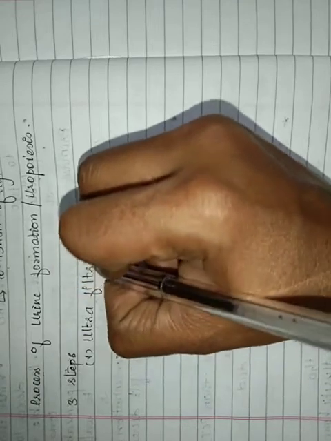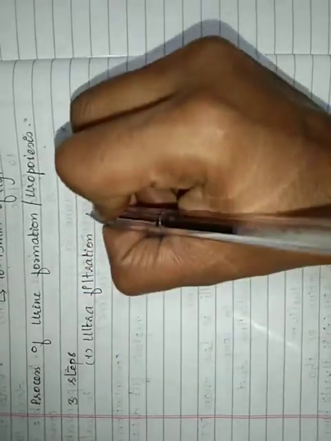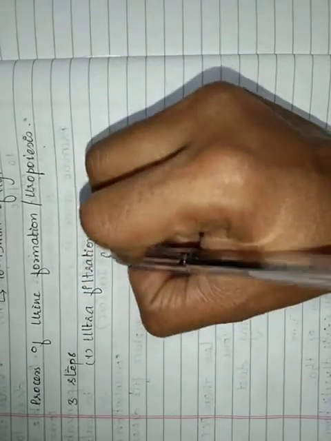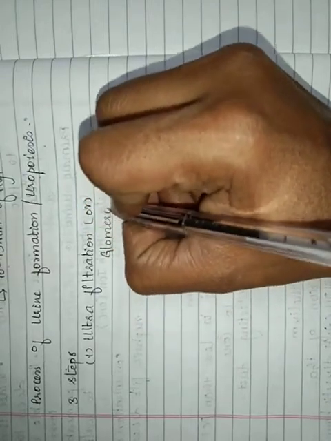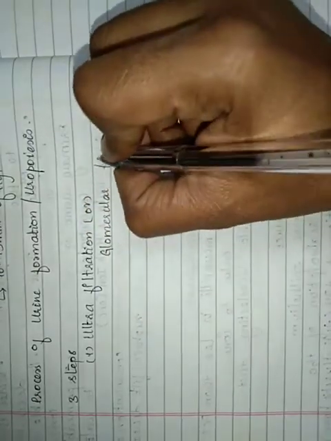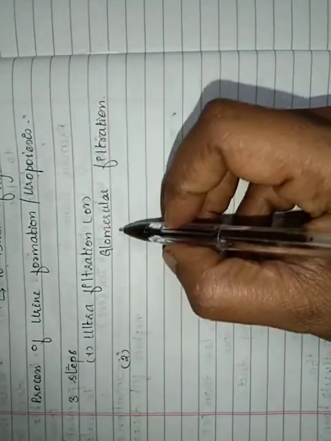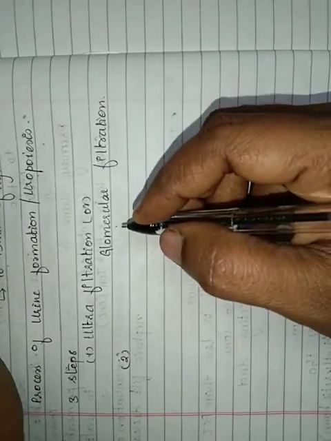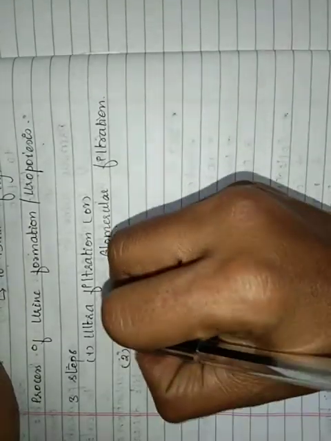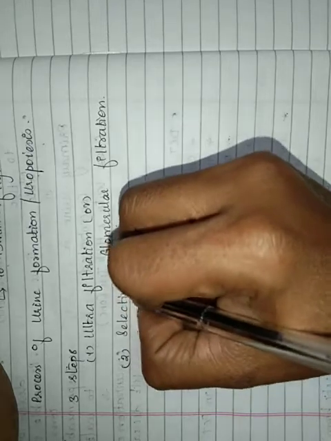The first step is called as ultrafiltration, also called as glomerular filtration. This is happening under the influence of pressure, so called as ultrafiltration, and happening with glomerulus, so called as glomerular filtration.